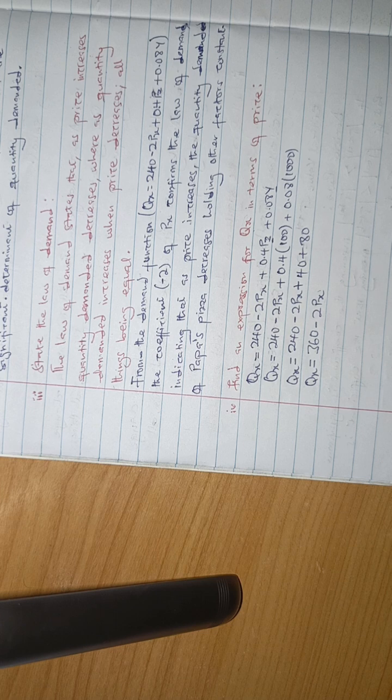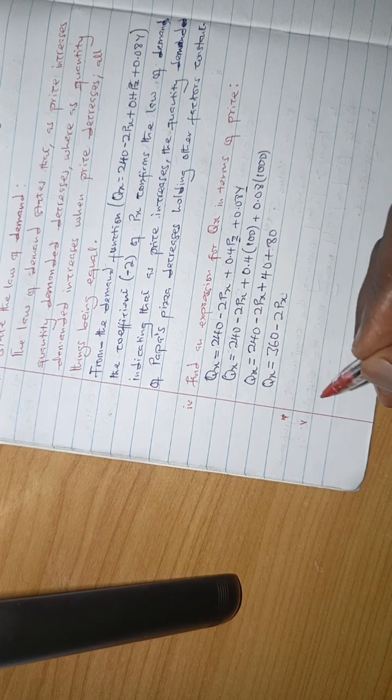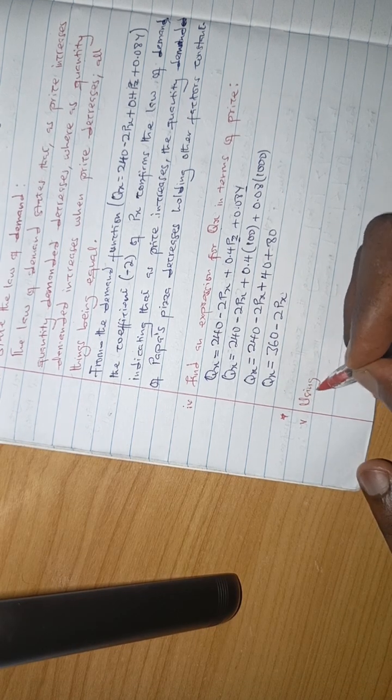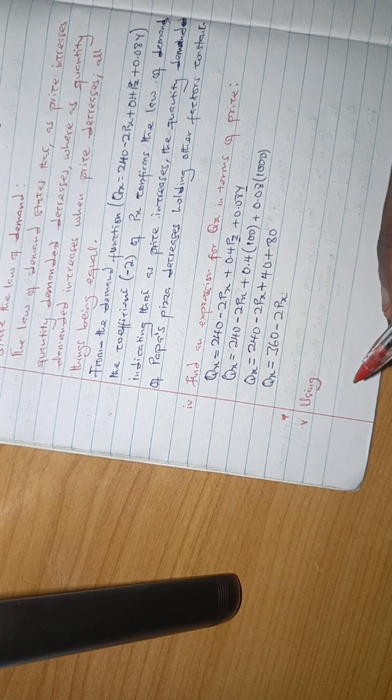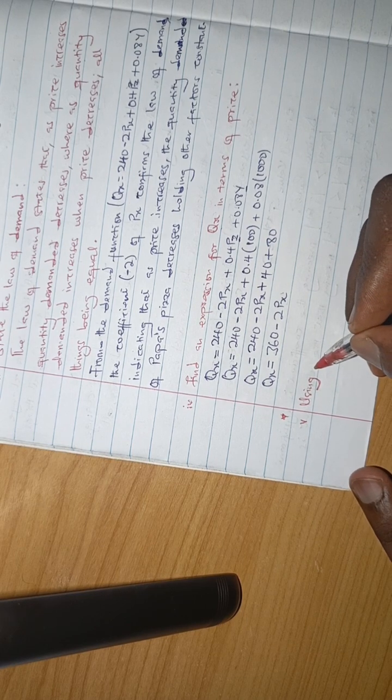Then we come to Vin. Vin says that we should, using the new demand equation. So yes, this has become the new demand equation. So let me write it here. Using the new demand equation in Ivan, which is this one, find the price and quantity that will maximize the firm's sales revenue.